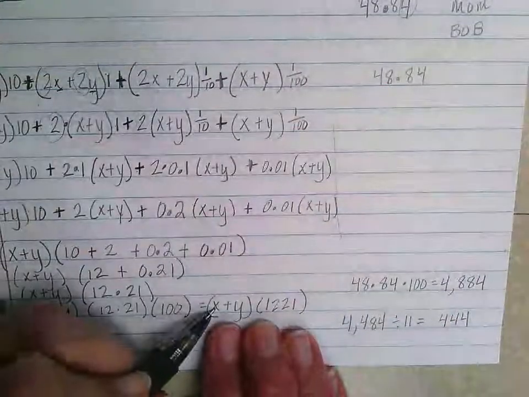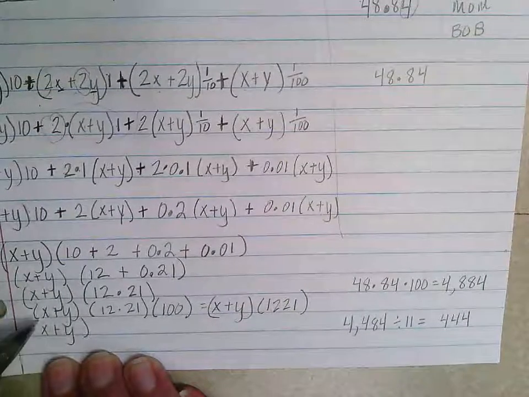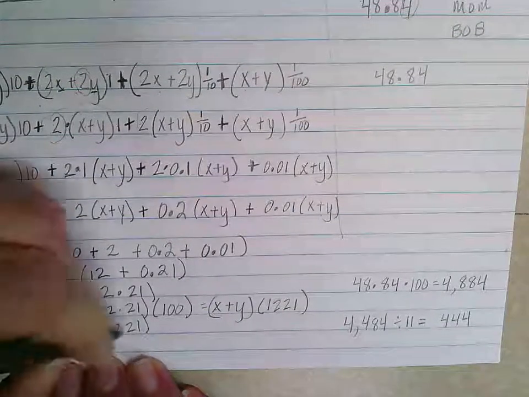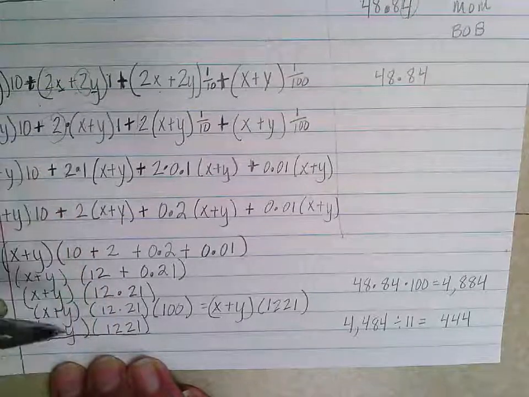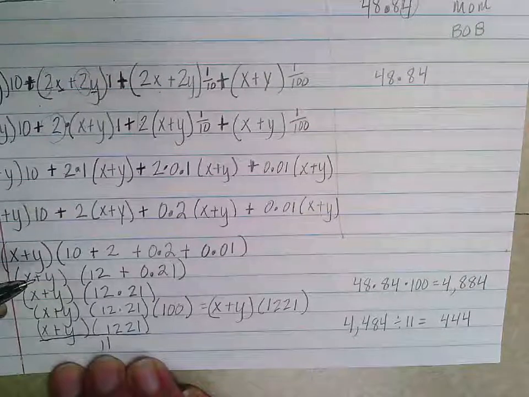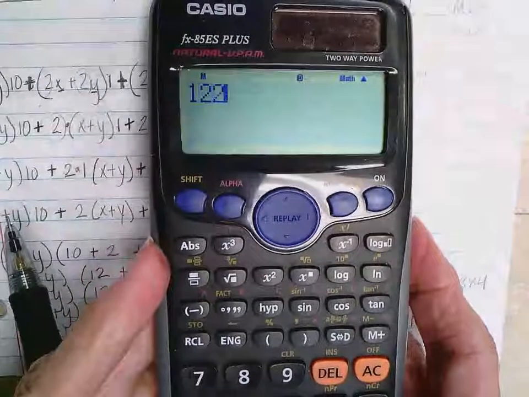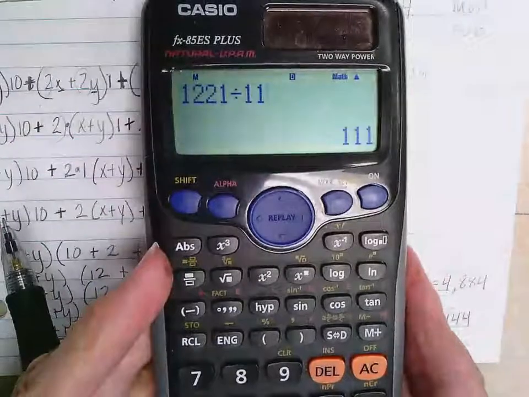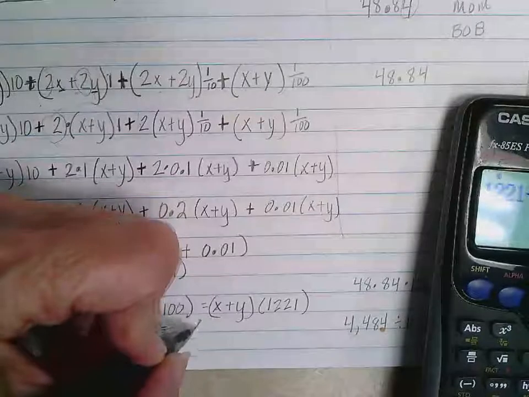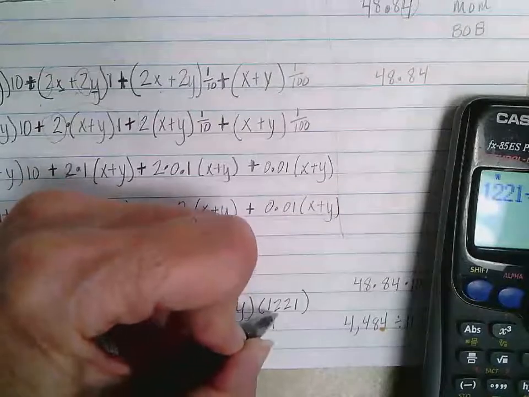So now I'm going to take this quantity, x plus y times 1,221, and I'm going to divide by 11. And when I do that, 1,221 divided by 11 equals 111. So that's going to be x plus y times 111.